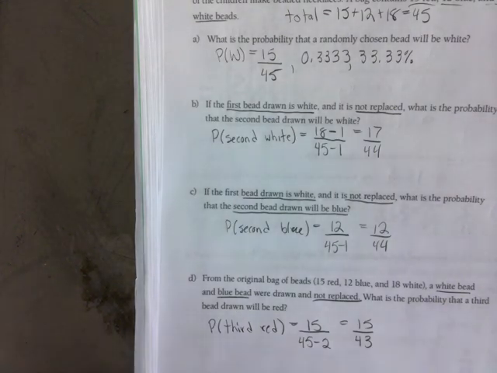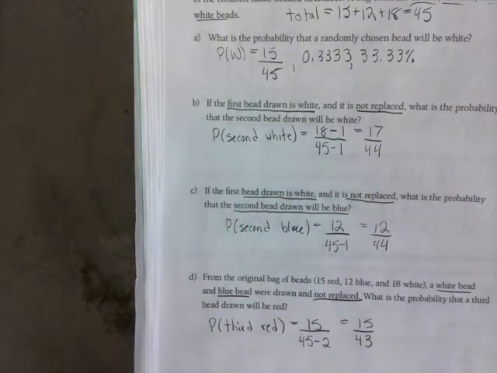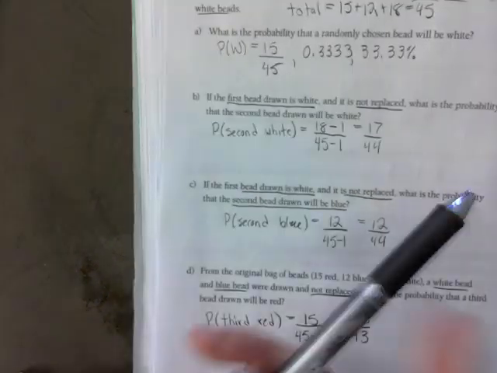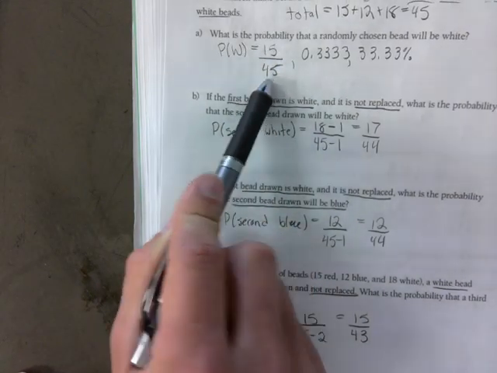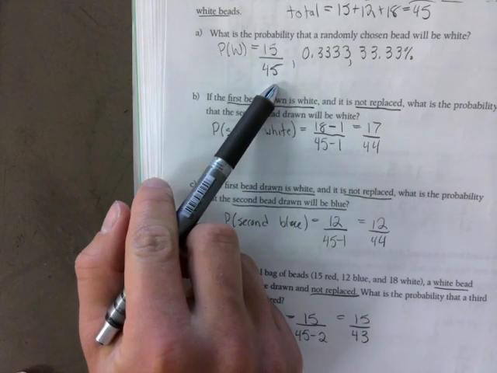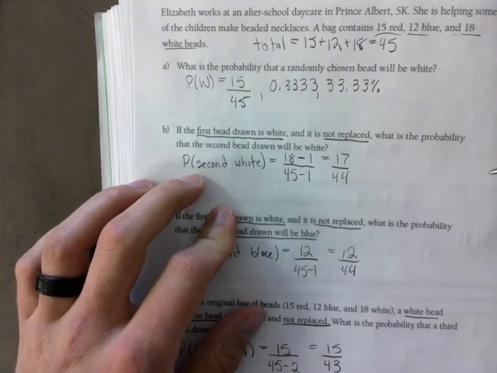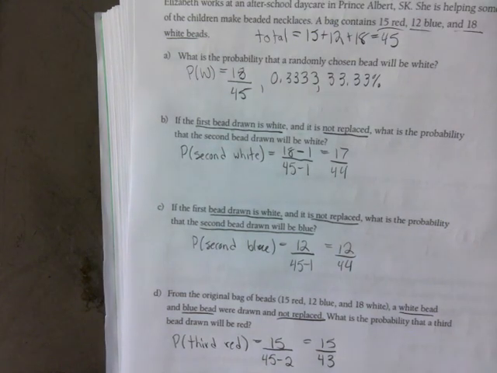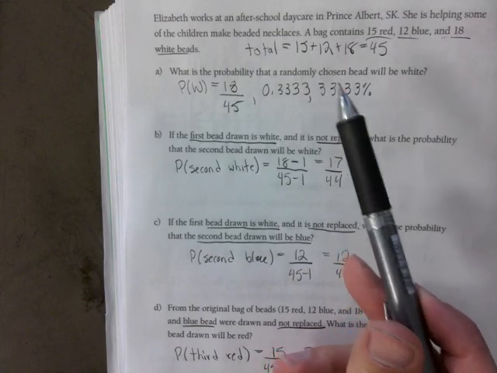Answers, right? So part A was just a normal probability question. We were given 5 red, 12 blue, 18 white beads, and the first one was the probability of drawing a white. So we have 18 white beads that we can choose from and 45 total. It's supposed to be an 8, not a 5. So 18 over 45. Sorry, you have 18 white, not 15.